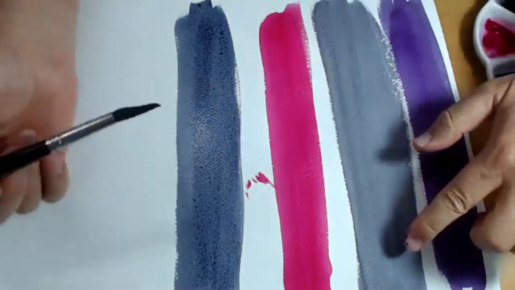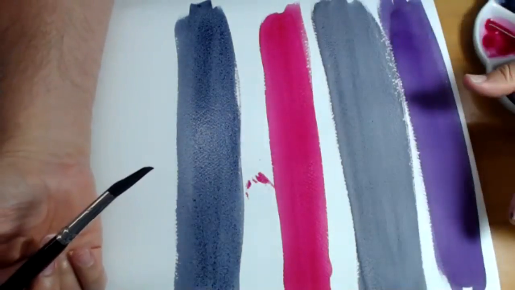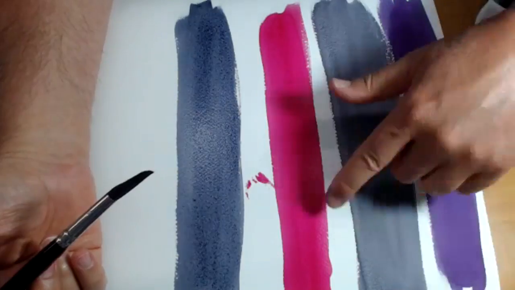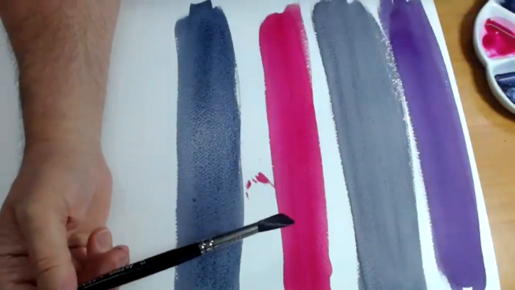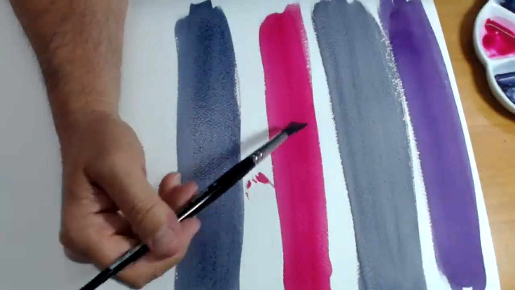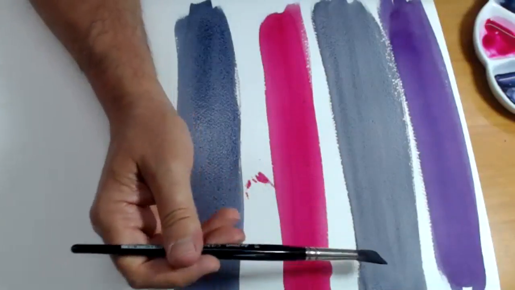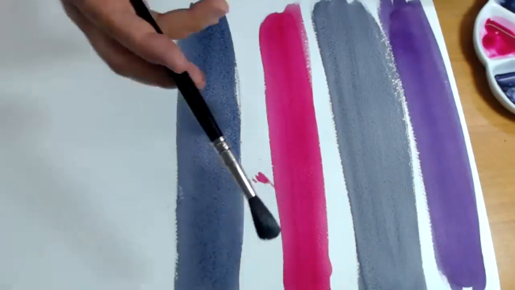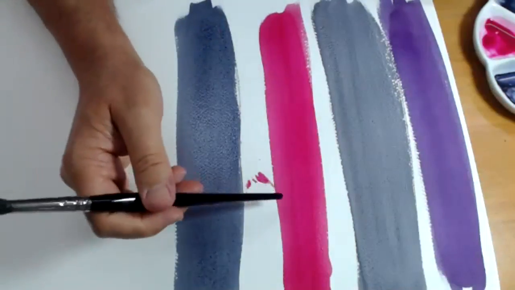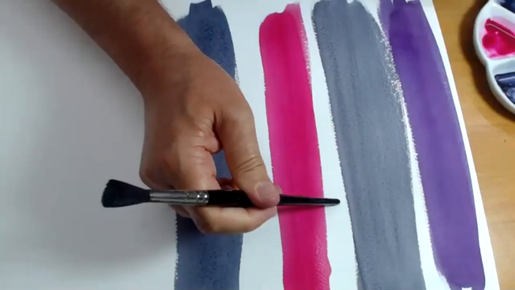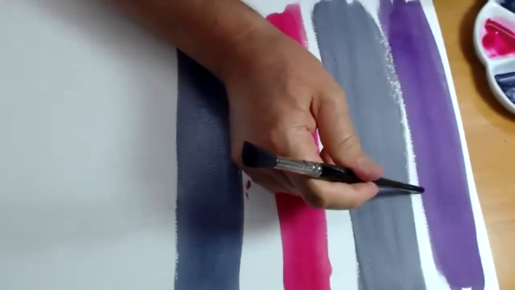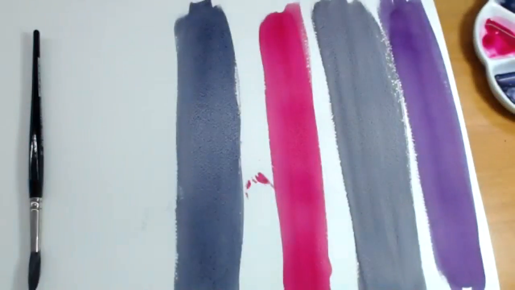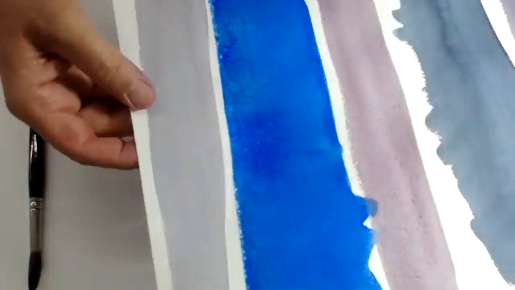So this is the sugilite. This is the quinacridone lilac. This is the lunar violet. Oh, I am getting it all messed up here. This is the Alvaro. This is the quinacridone lilac. This is the lunar violet. This is the quinacridone purple. This is the sugilite.